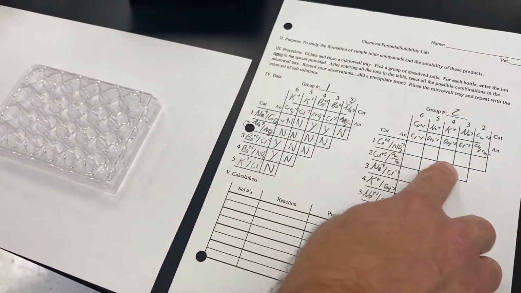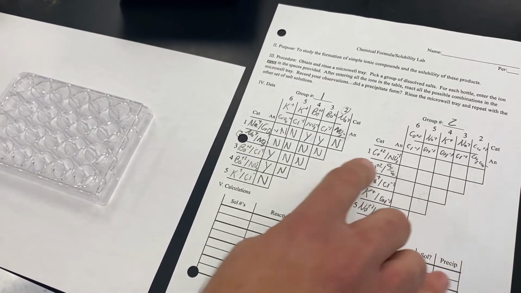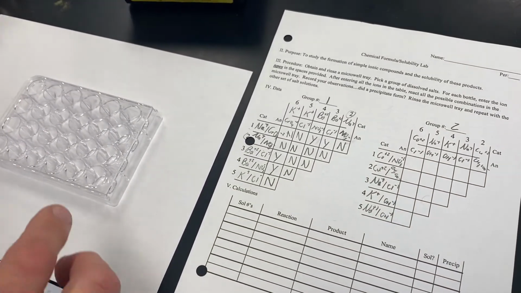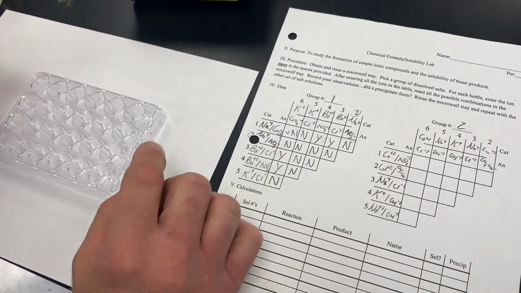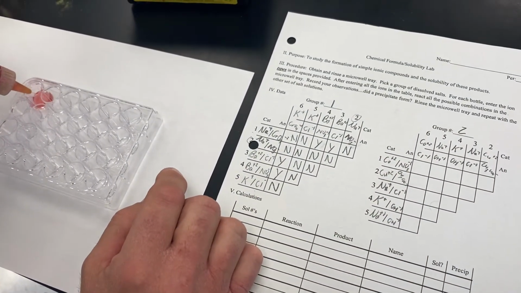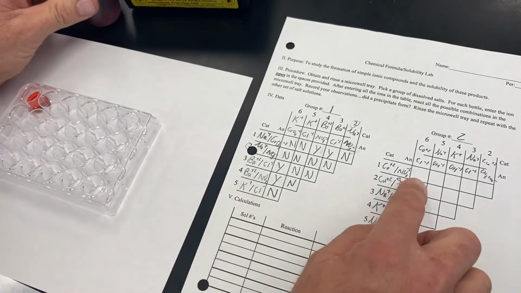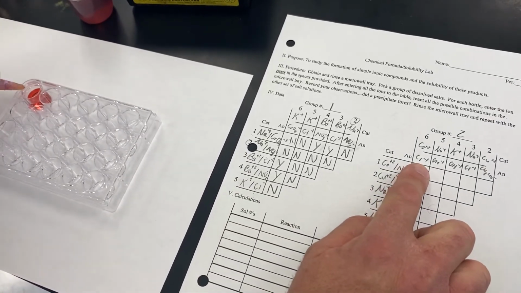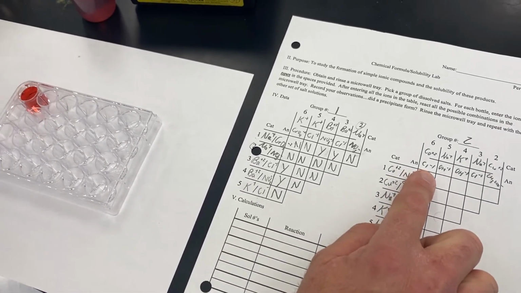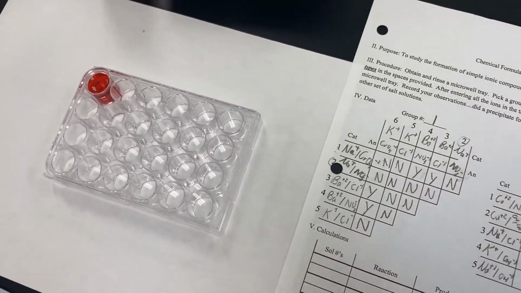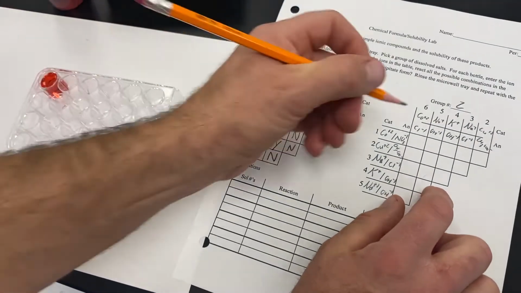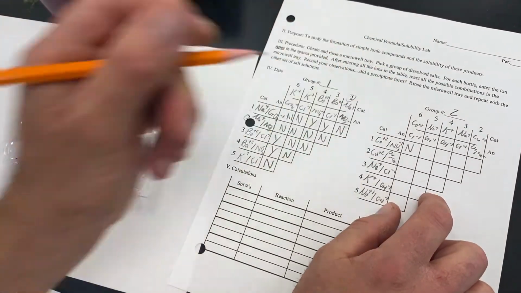So we're going to work our way across the first row, and we're going to start with cobalt nitrate. And we're going to put some cobalt nitrate in well number 1. And then we're going to take some cobalt chloride, and we're going to mix these together. And you'll notice that it remains kind of that reddish pink color, but still clear. That did not form a precipitate.